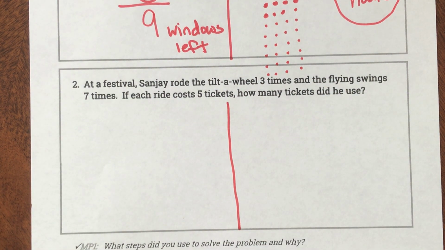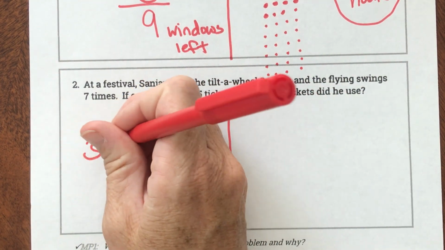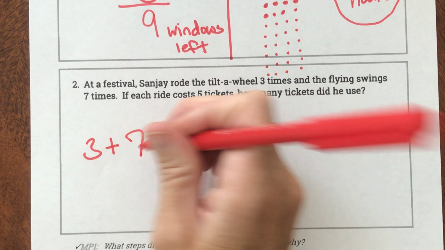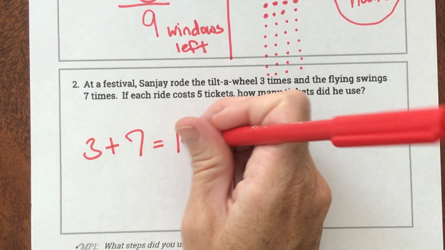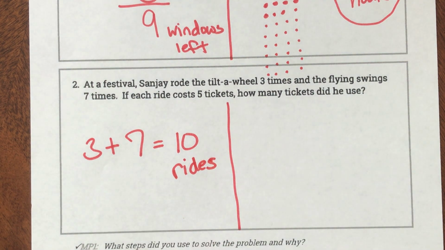So first, I'm going to find out how many rides he went on. Well, if he went on the tilt-a-wheel 3 times and the flying swing 7 times, he went on 10 rides. That's what he did. He went on 10 rides.